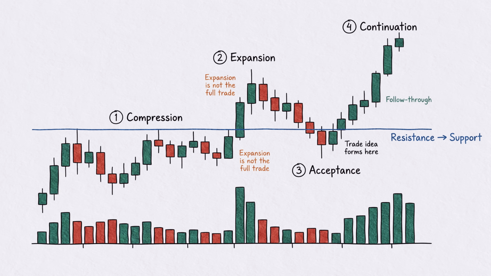Now here is the critical point about entry timing. The trade idea does not form at expansion. Entering on the breakout candle is chasing. The trade idea forms at acceptance, when price retests the level, holds it, and volume confirms that sellers cannot push it back. That is where you have evidence. That is where risk is defined.